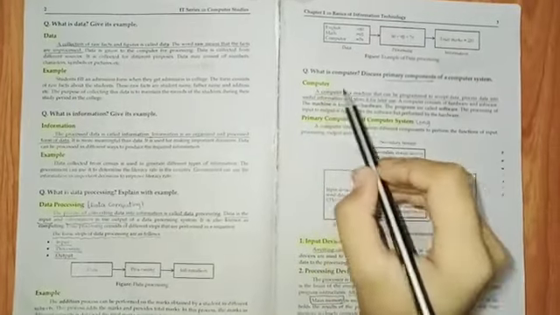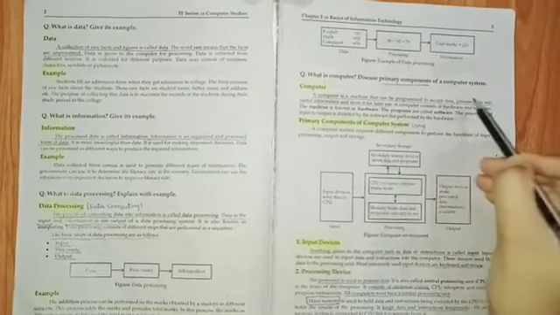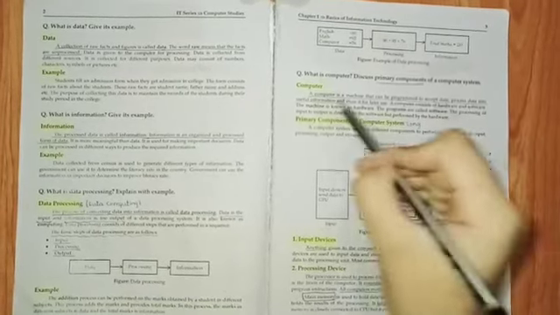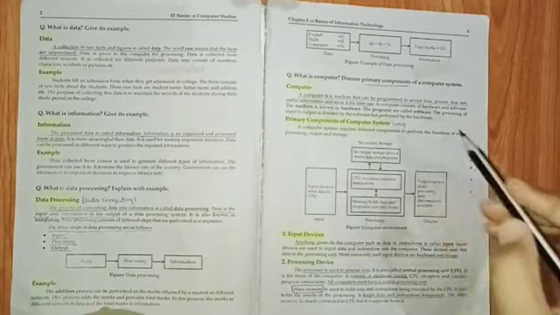A computer is a machine that can be programmed to accept data, process data into useful information and store it for later use. A computer consists of hardware and software. The machine is known as hardware. The programs are called software. The processing of input to output is directed by the software but programmed by the hardware.